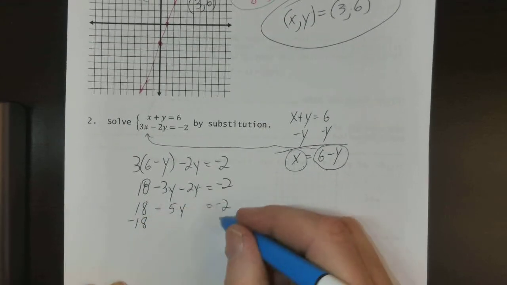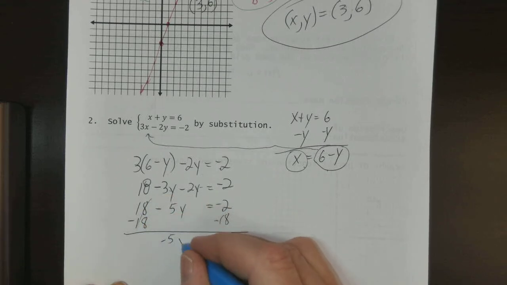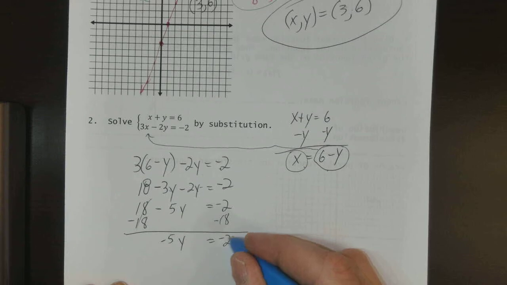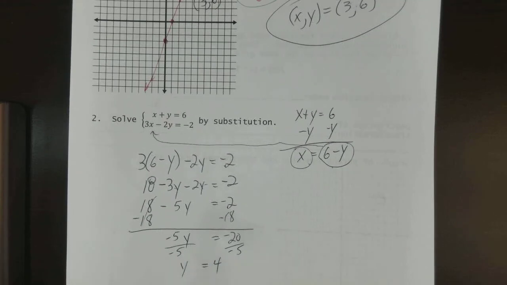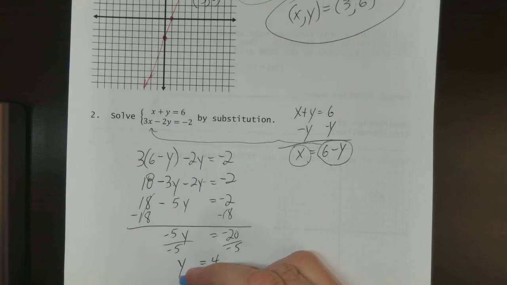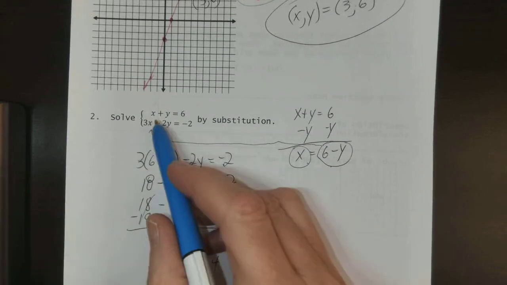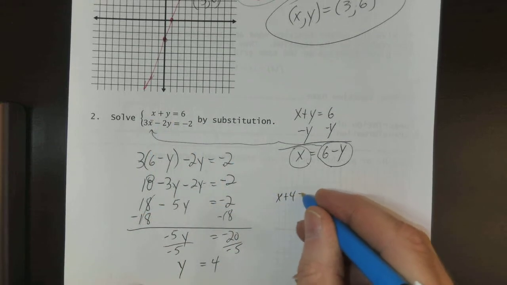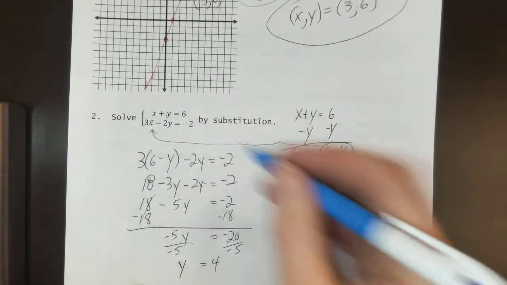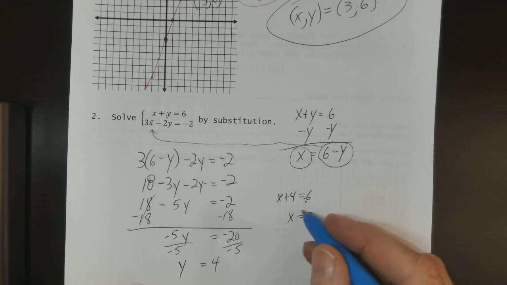I'm just solving, so I'm going to subtract 18 from both sides. That cancels, so that's negative 5y equals negative 20. Divide through by negative 5, you get y equals 4. So I have y equals 4 here. So x plus 4 equals 6. I put the 4 in place of y in the first equation. If I subtract 4 from both sides, I get x is 2.